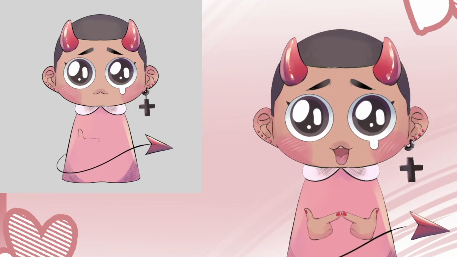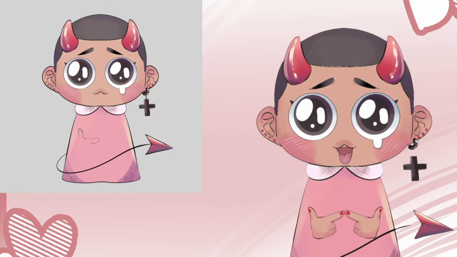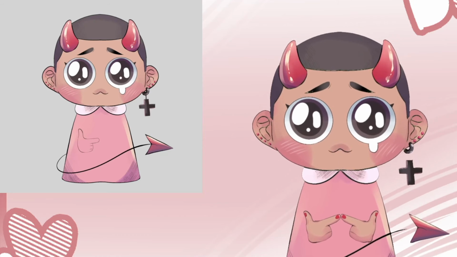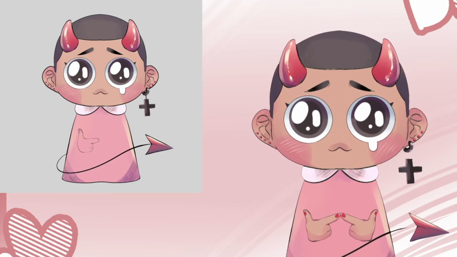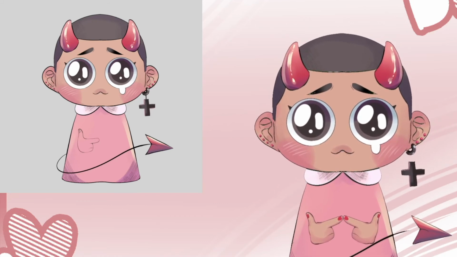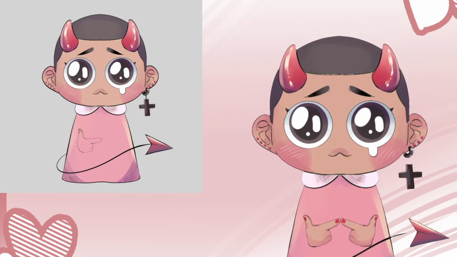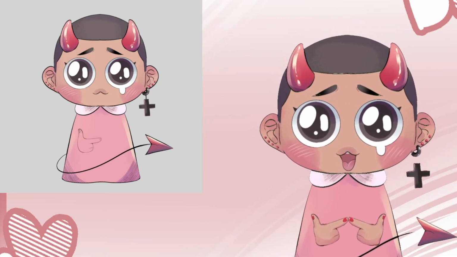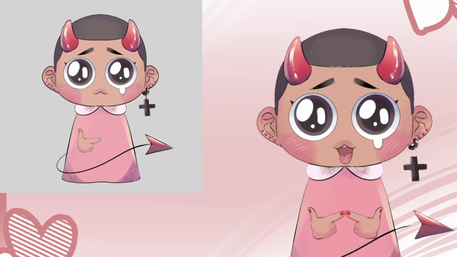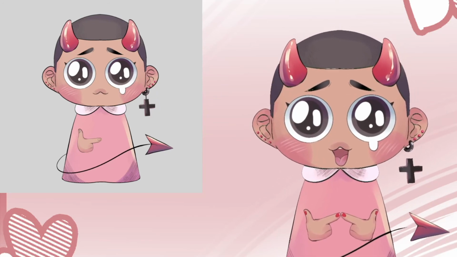Same with the earrings that I made. My earring has a little chain in it, but you can't see it on the actual screen when I'm recording. I don't think it's that big of a deal, but if you're a person that really likes details like this, you might want to make it heavier because thin lines will not show as easily.